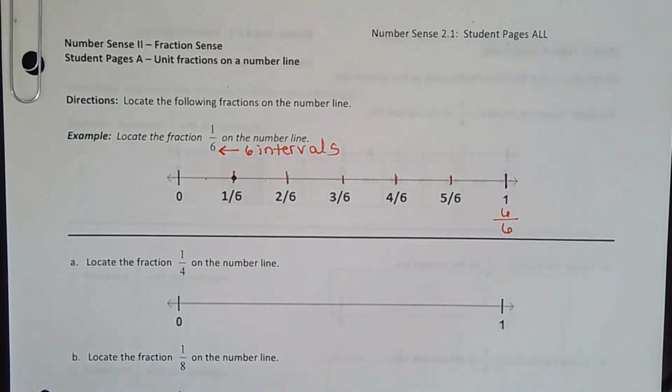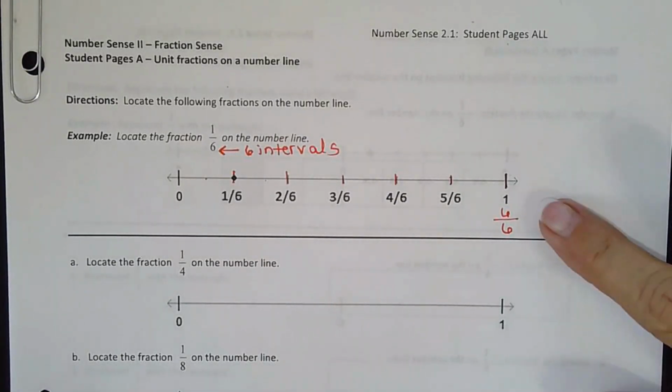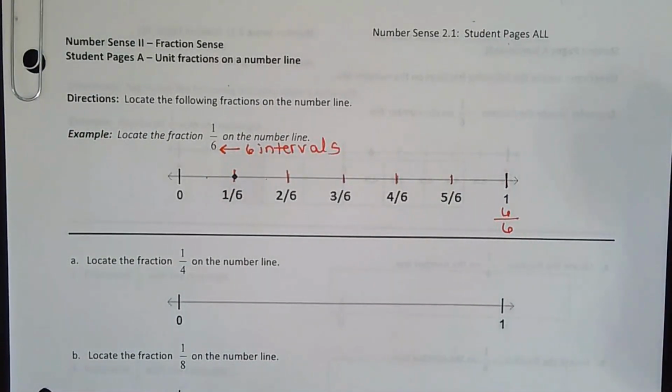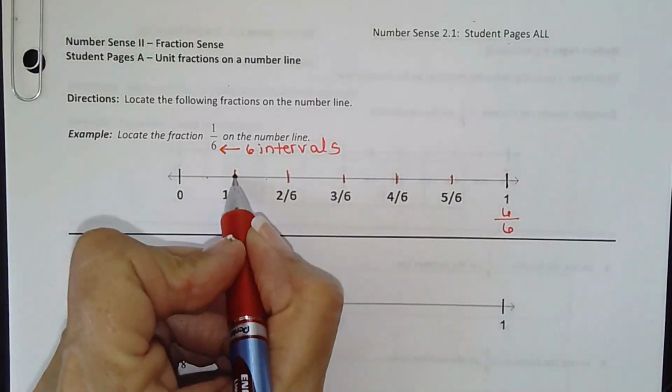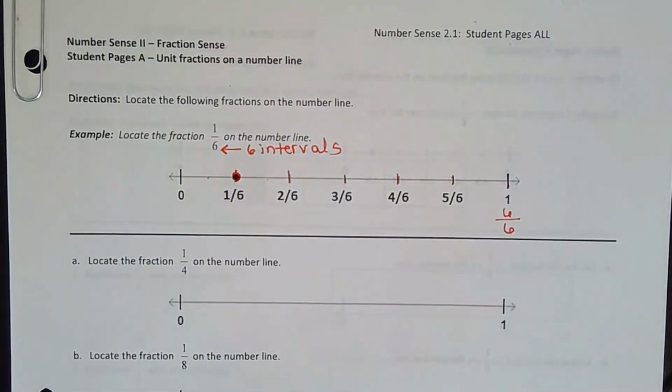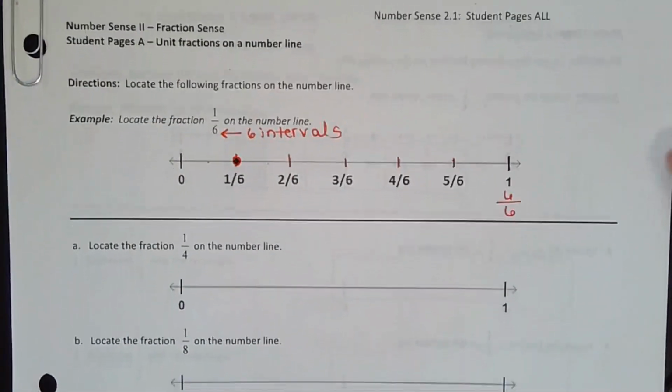3 over 3 is 1. -5 over -5 is 1. 10 over 10 is 1. So any number over itself, any letter over itself is 1. Anything divided by itself is 1. And then we mark the 1/6 because locate means plot a point, and there is 1/6 on our graph.